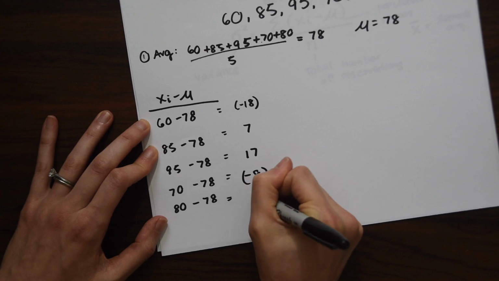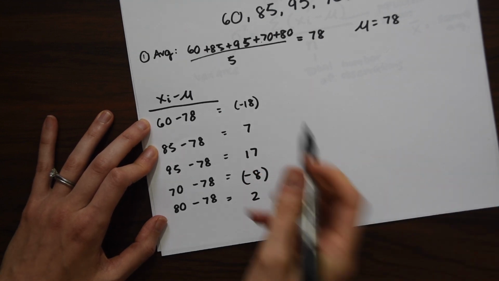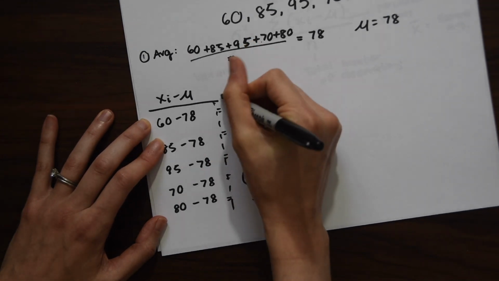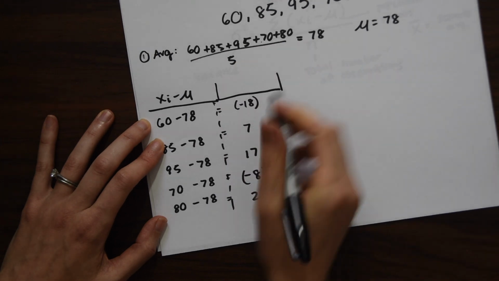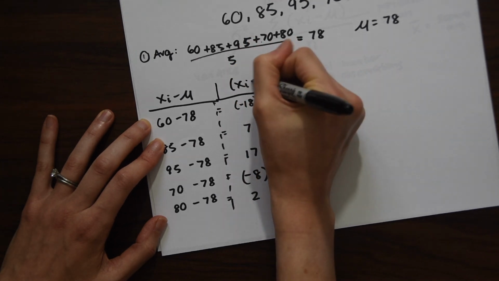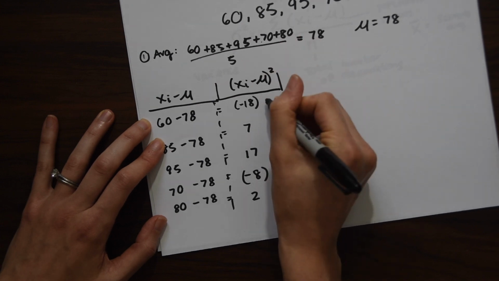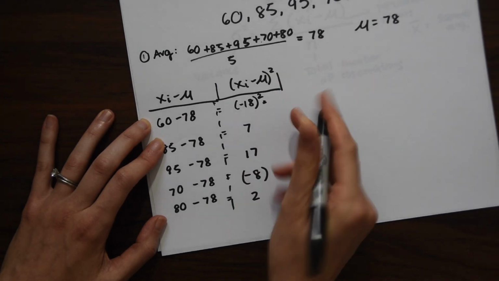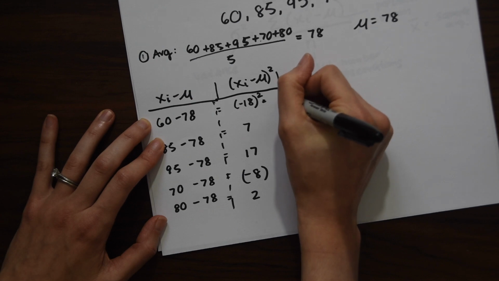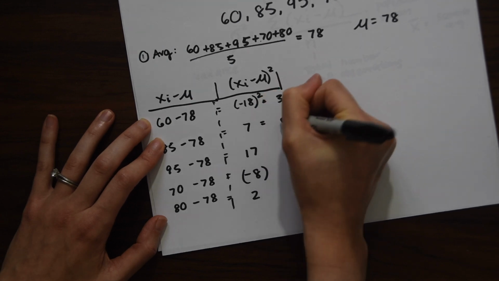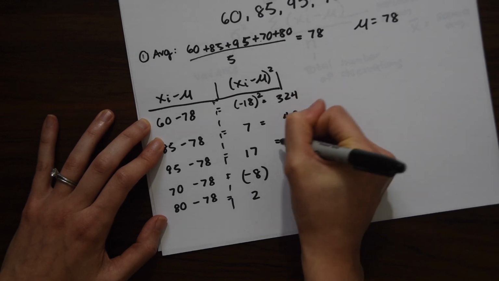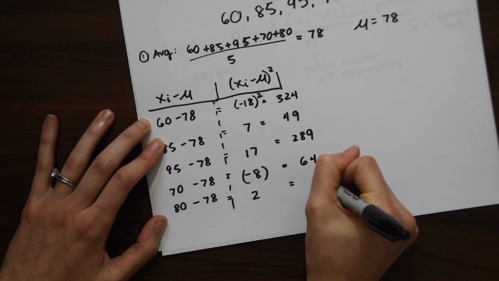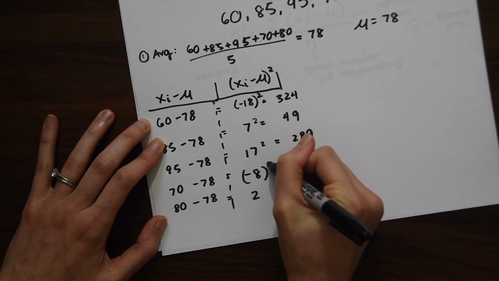Now what we want to do is square them all. That'll be the next part of our table, xi minus mu squared. So when we square them, minus 18 squared, remember these are always going to be positive numbers, even if they're negative. So this is going to be 324, 49, 289, 64, and 4. These are all squared.